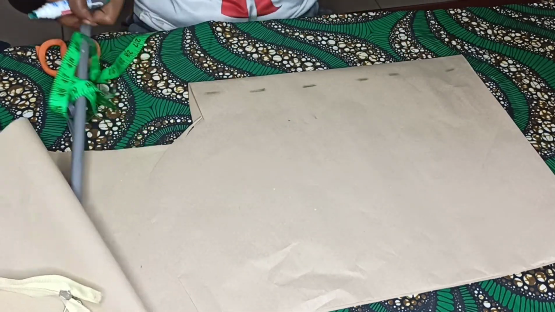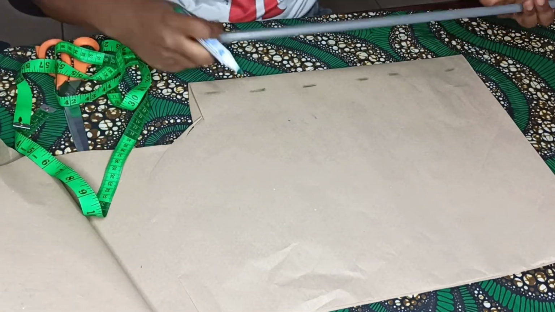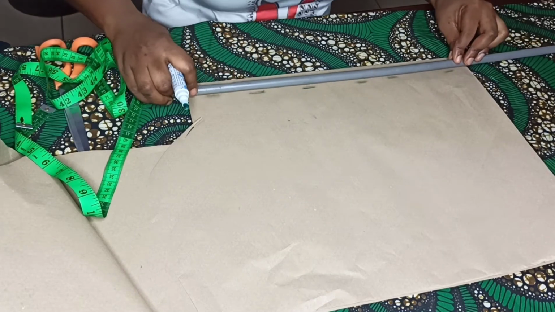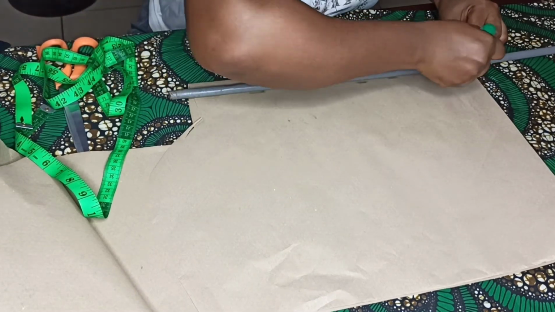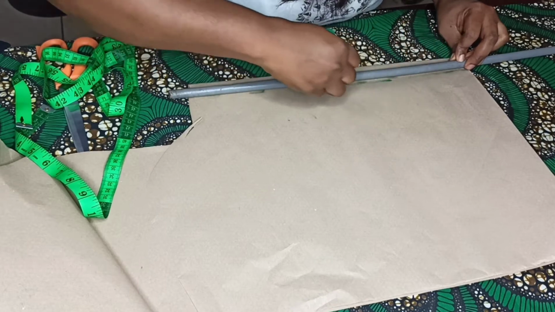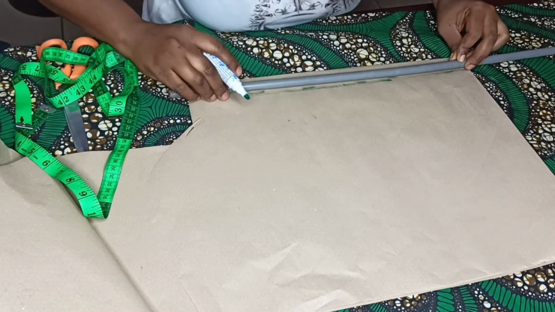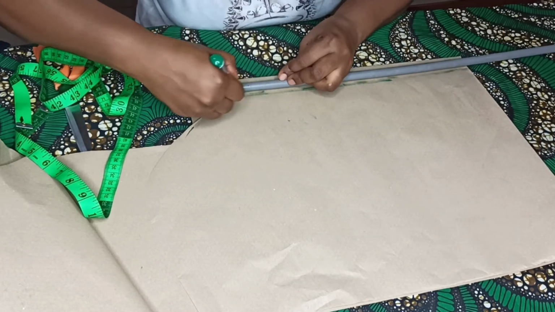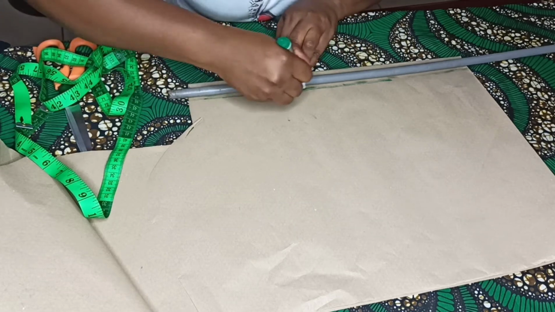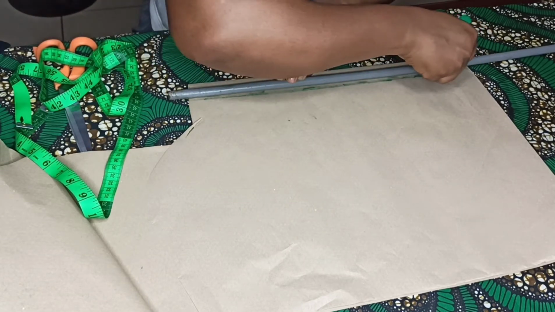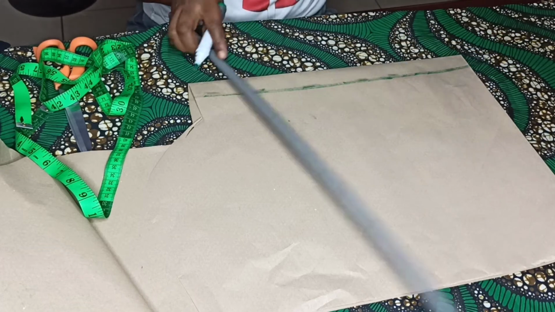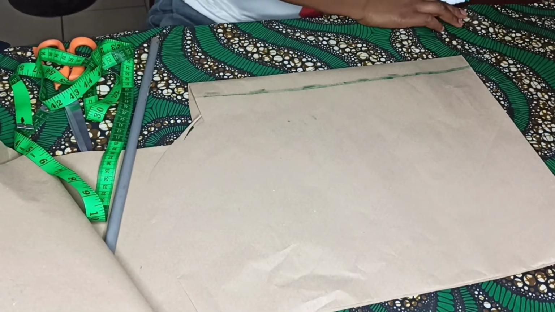So this is 1 inch, our zipper allowance here. I just hope you guys can see this. Okay, this is 1 inch, our zipper allowance.